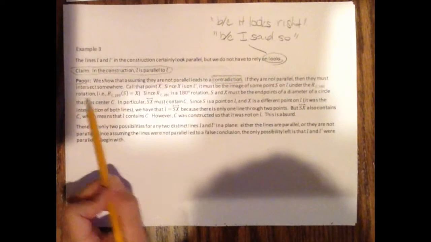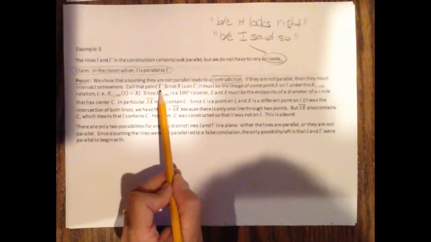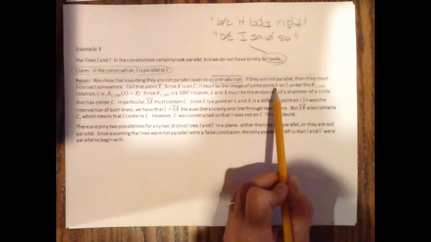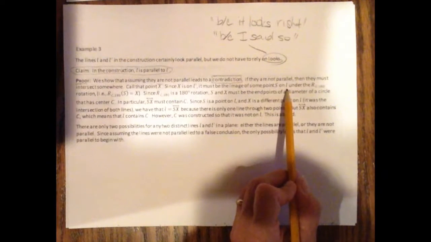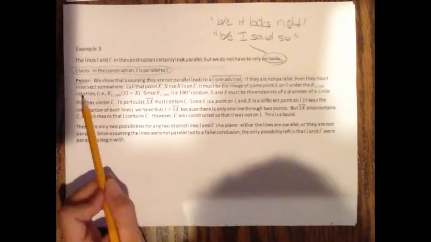Here we are. So let's rewind a little bit. Call that point X. Since X is on L prime, it must be the image of some point S on L under the rotation about C, the 180-degree rotation.